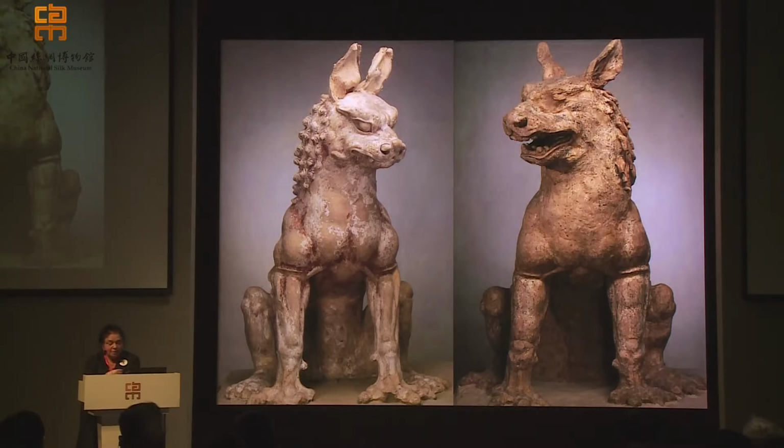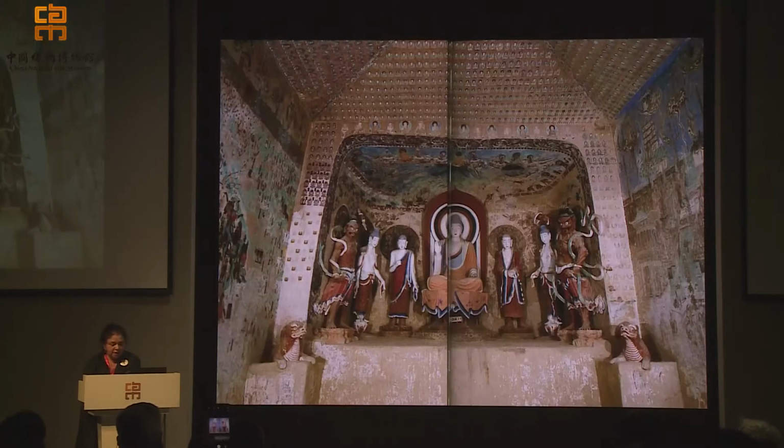So I started to do the research, and it was after we made the exhibition already. And so what happened, these beasts are original, and they come from the cave that looks like this now. This is the contemporary, modern photograph.